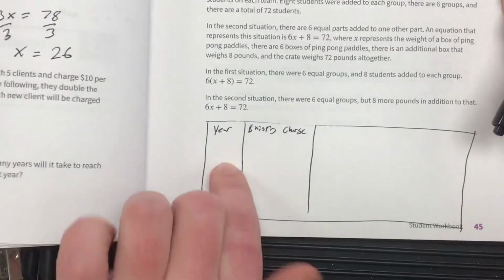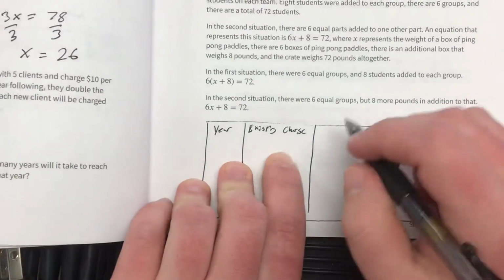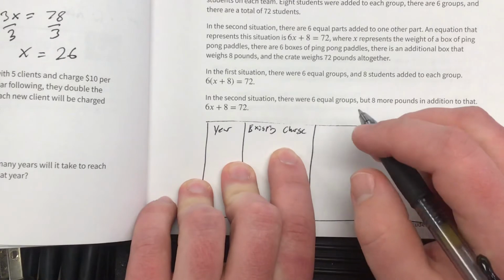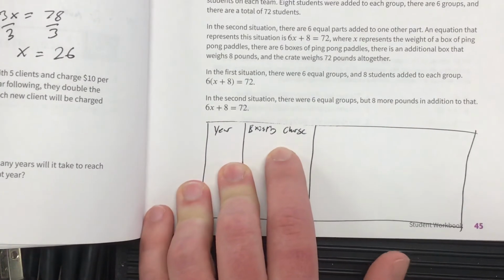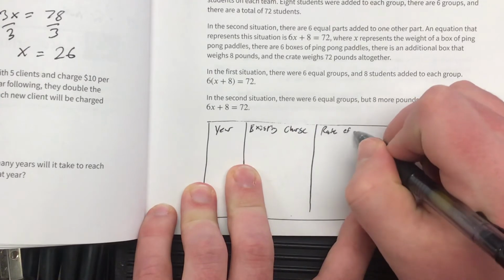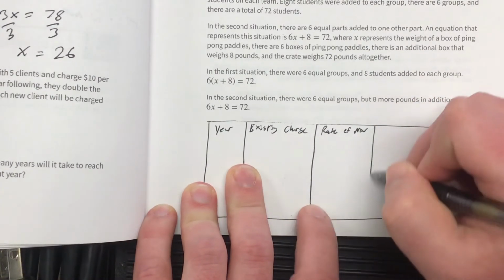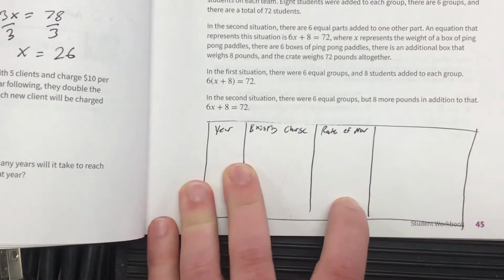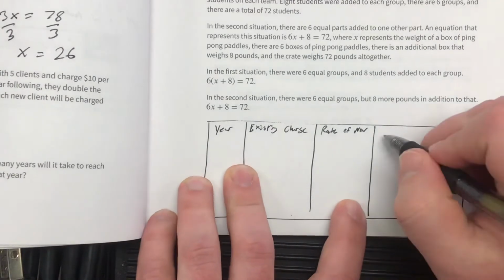All right, so we're going to make a table here to represent this. So I'm just going to do it off to the right here. First column, we're going to call our year. Our second, we'll call our existing charge. Third column will be the rate of a new client. And we'll have how many new clients.